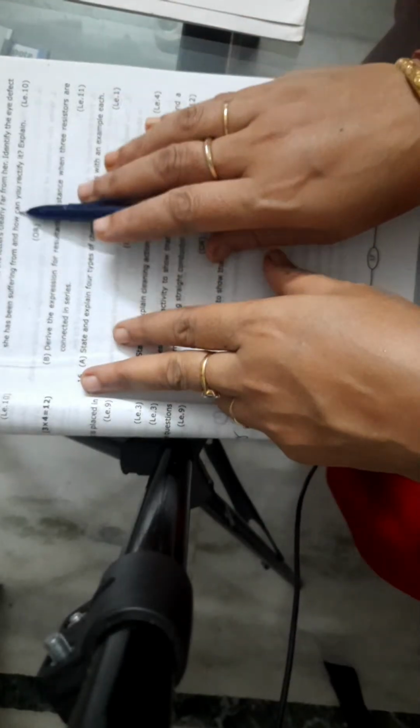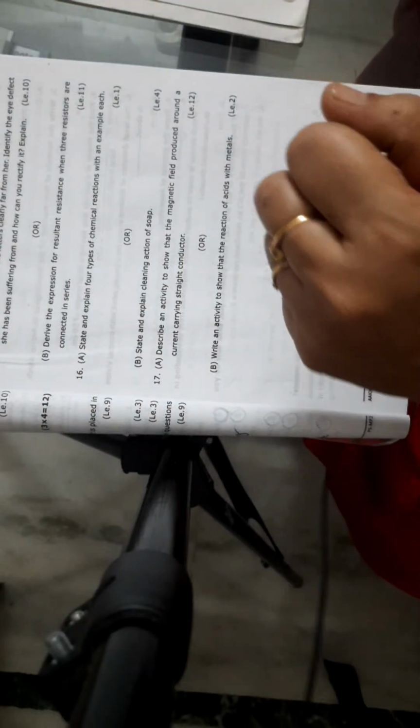She cannot see from far. So she can see the near things clearly, but she cannot see far things. So thus, she is suffering from which defect? She has been suffering from which defect and how to rectify?